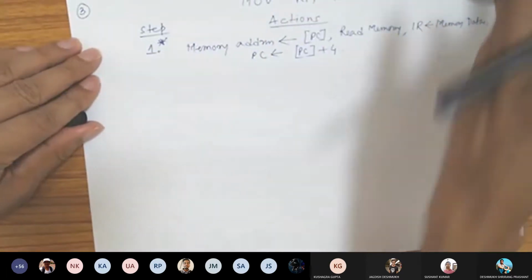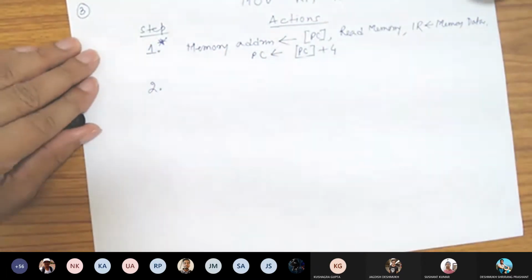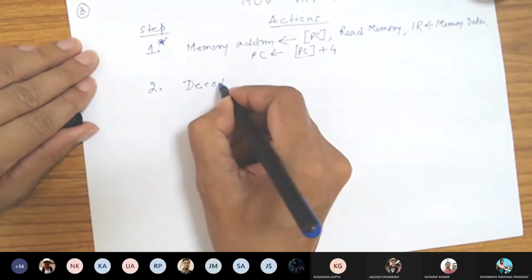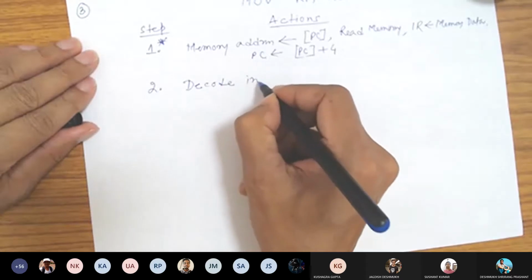This is common, we have already seen. Second step, decode is common, decode instruction.